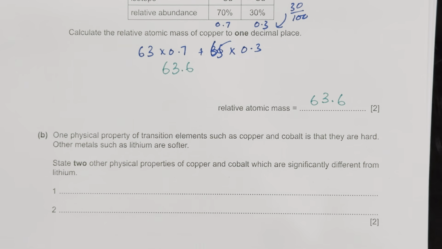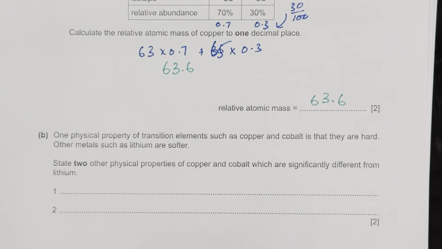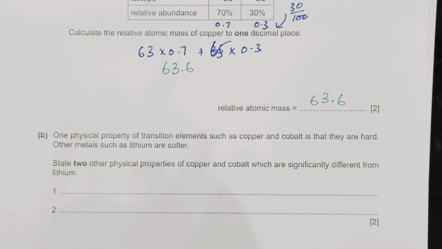One physical property of transition elements such as copper and cobalt is that they are hard. Other metals such as lithium are softer. State 2 other physical properties of copper and cobalt which are significantly different from lithium. So we know that they have high density, they have high melting point, and they form colorful compounds. You can write any two of them.